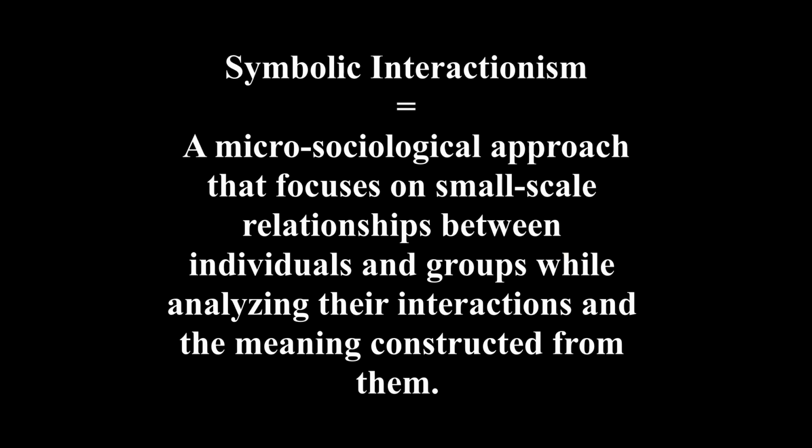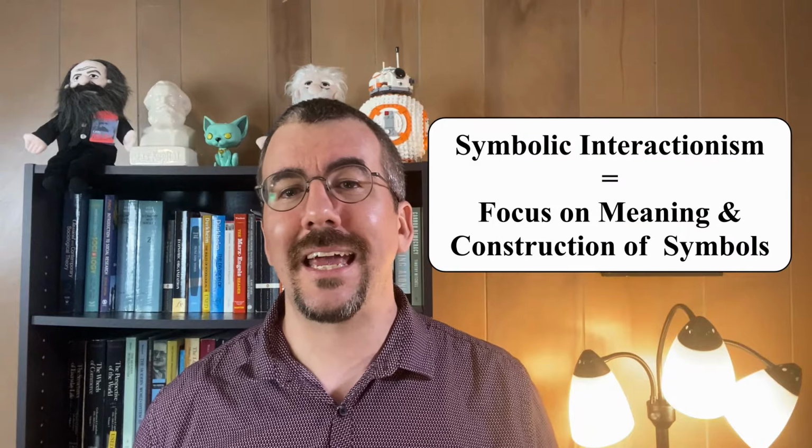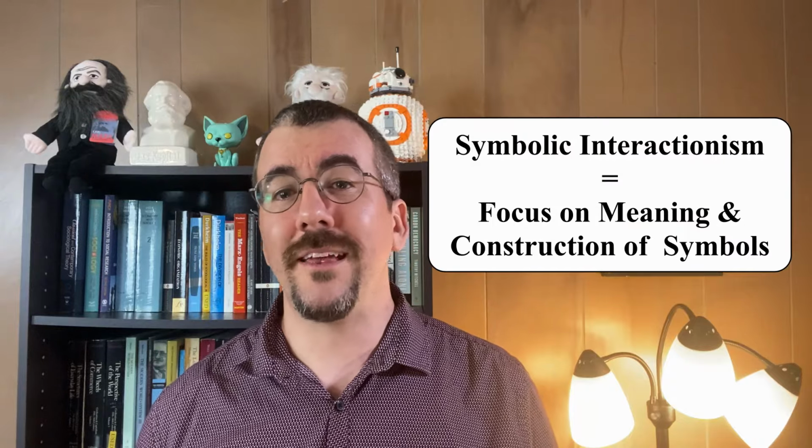Symbolic interactionism is a microsociological approach. It focuses on small-scale relationships between individuals and groups while analyzing their interactions and the meaning constructed from them. Moreover, these theorists look at the meaning and construction of symbols within these relationships. This emphasis is vastly different from functionalism that sees individuals as cogs in a machine, and conflict theory that sees individuals trapped in unequal power relations.